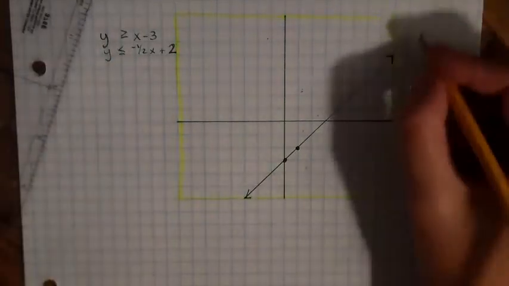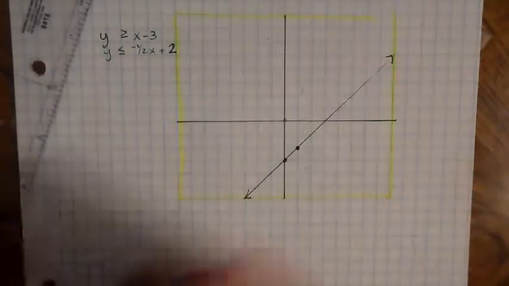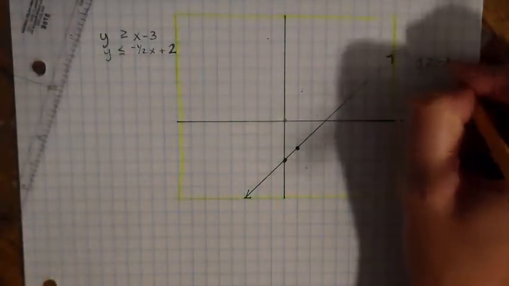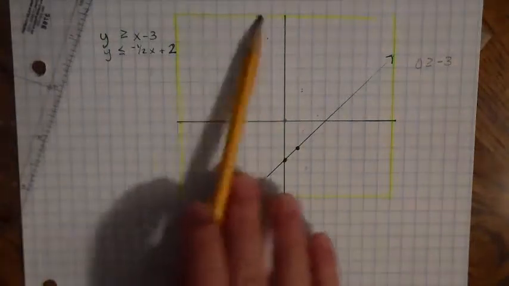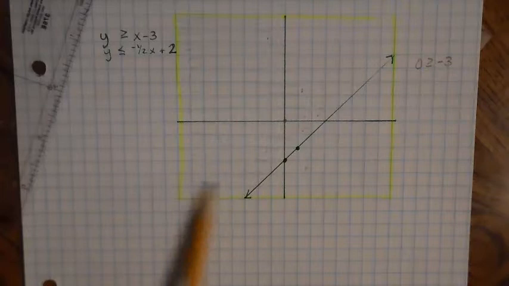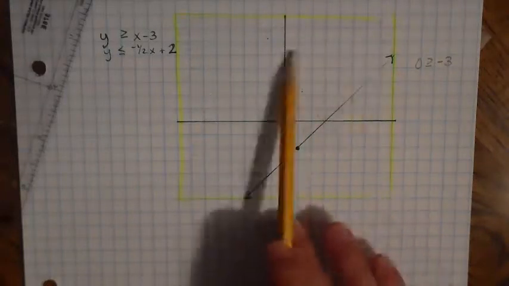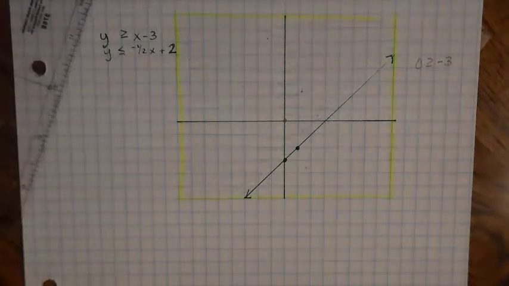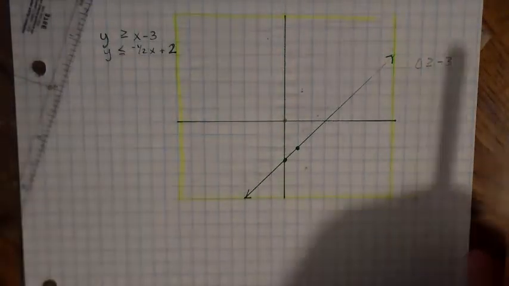If I plug in a 0, because that point is right there and it's not on the line, I get 0 is greater than or equal to negative 3, and that is true, so I'll need to shade this whole section here lightly. Okay. Next, I'm going to graph the second line.